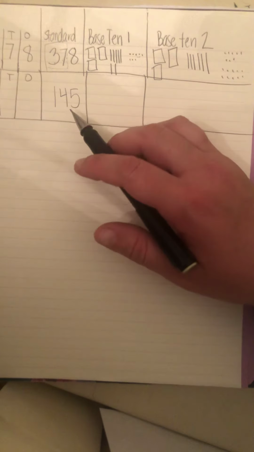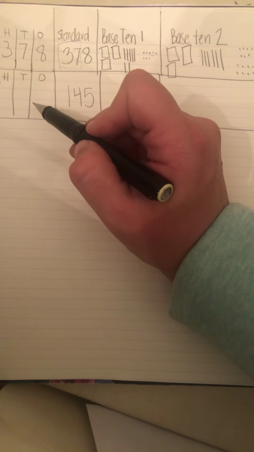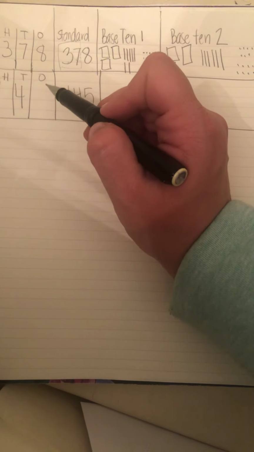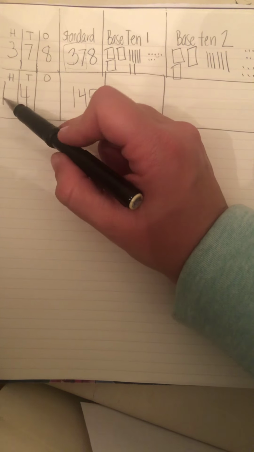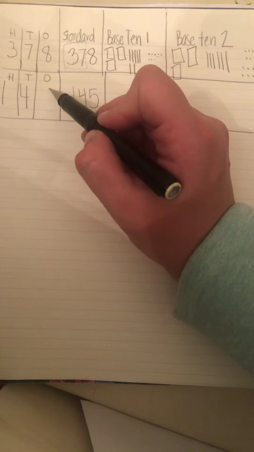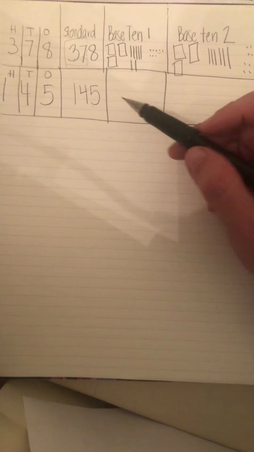So 145, what's in the hundreds place? It is a 1. In the tens place, it is a 4. In the ones place, I think I said that wrong. A 1 in the hundreds place, a 4 in the tens place, and a 5 in the ones place. Standard form, the first way I would make it just 100, 40, 1, 2, 3, 4, 5.